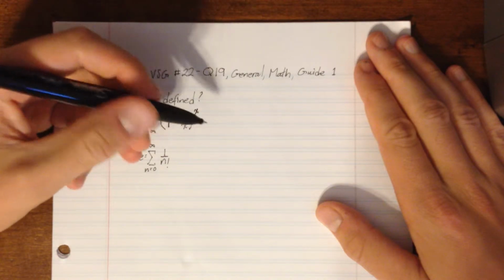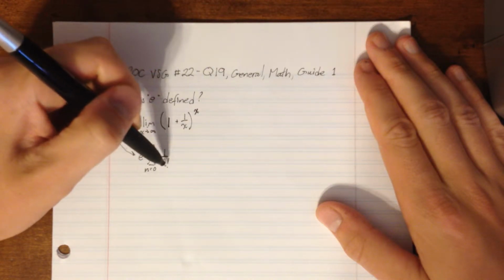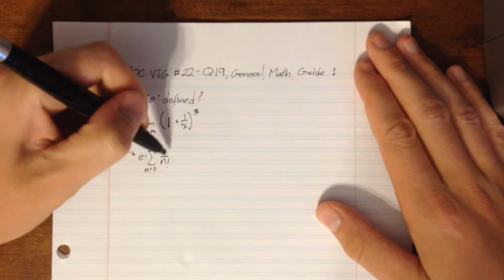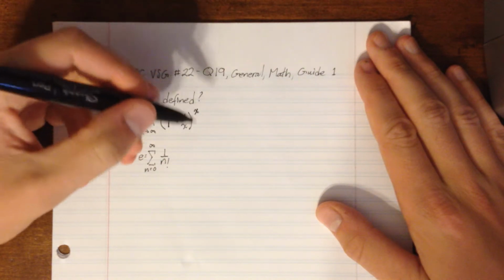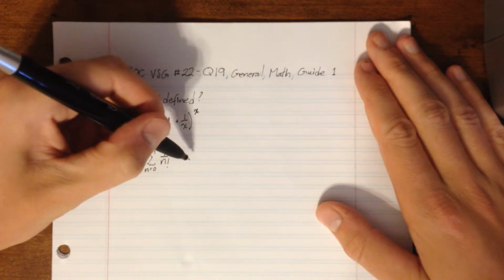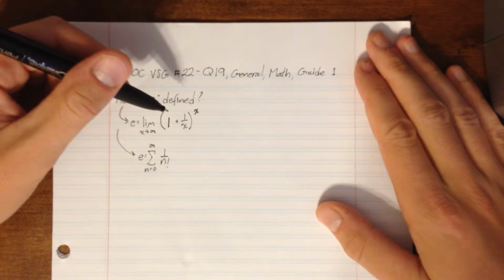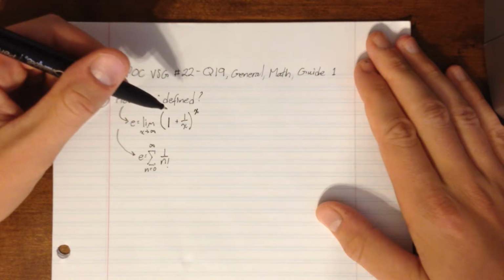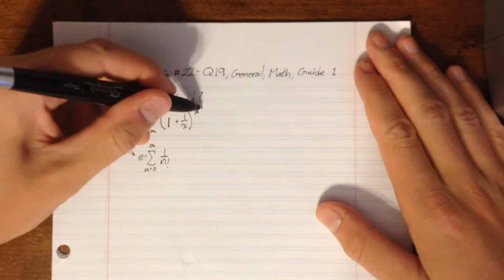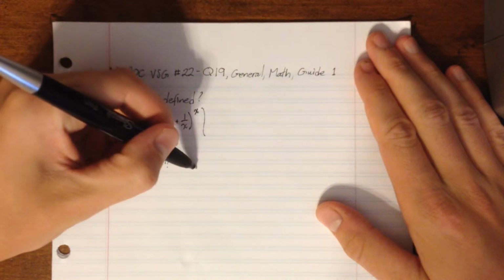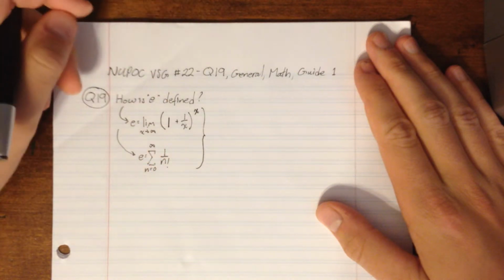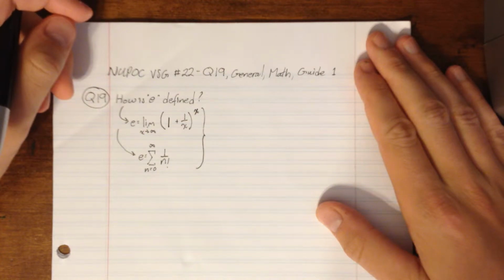So similarly, as n gets very large, this 1 over n factorial gets very small quickly, and so you're adding up all these very small numbers to infinity, and eventually it will converge to e. So these are two ways that you can define e, the base of natural logarithms.